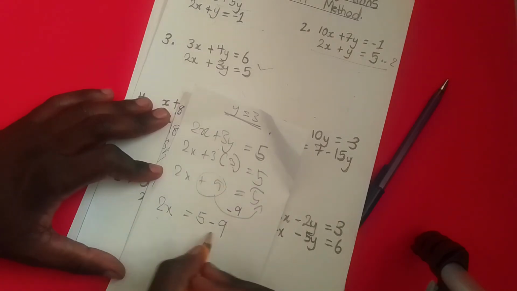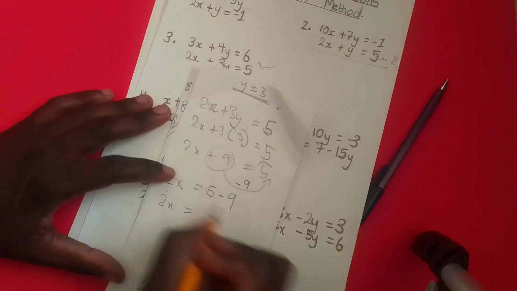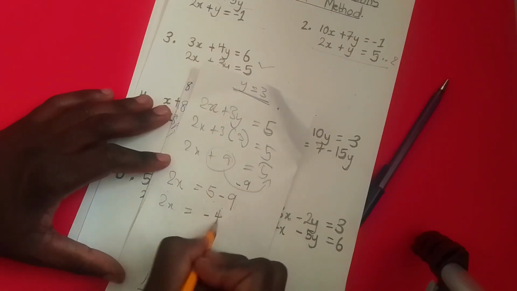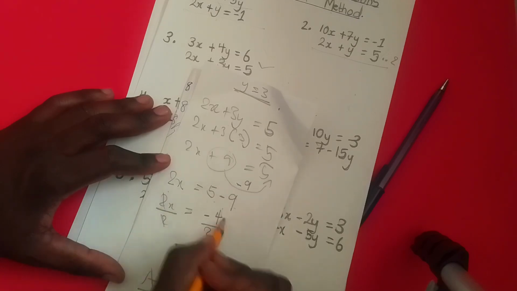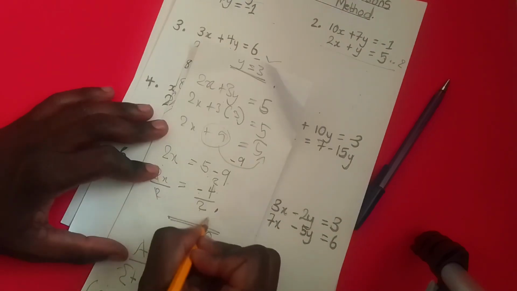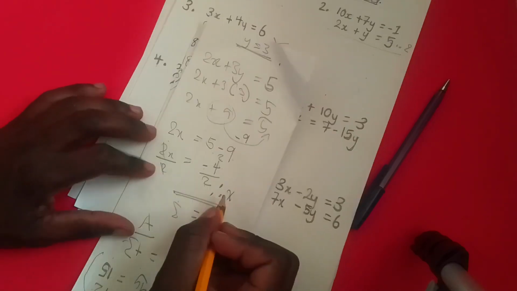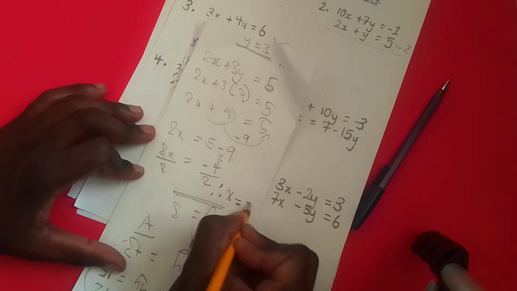So 2x is equal to 5 minus 9, which is equal to negative 4. Divided by 2, 2 into 4 is 2, and there's a negative sign here. I'm running out of space here. Therefore x is equal to negative 2.